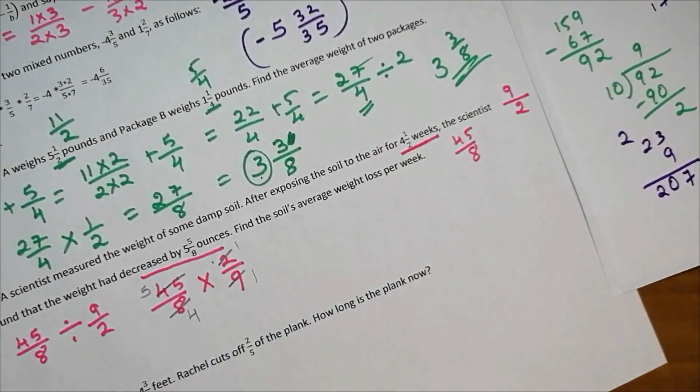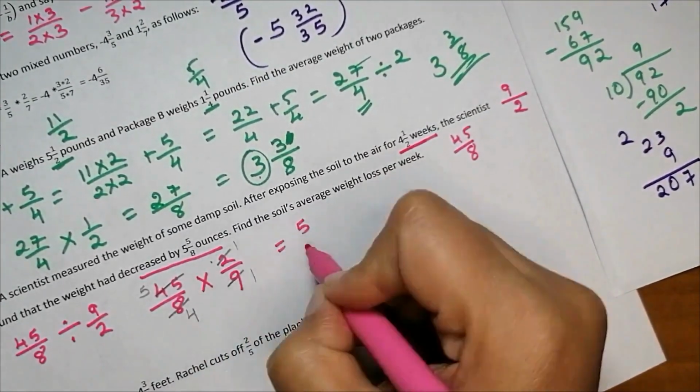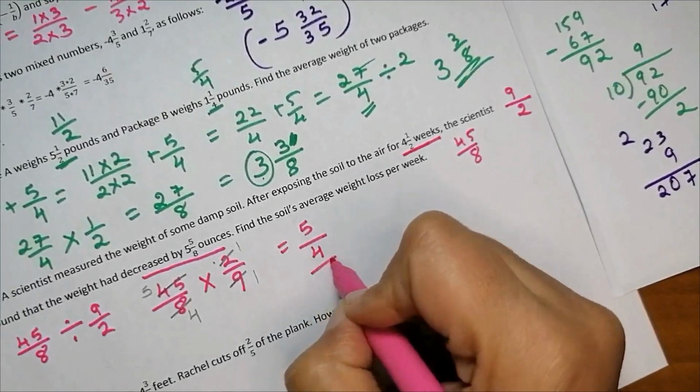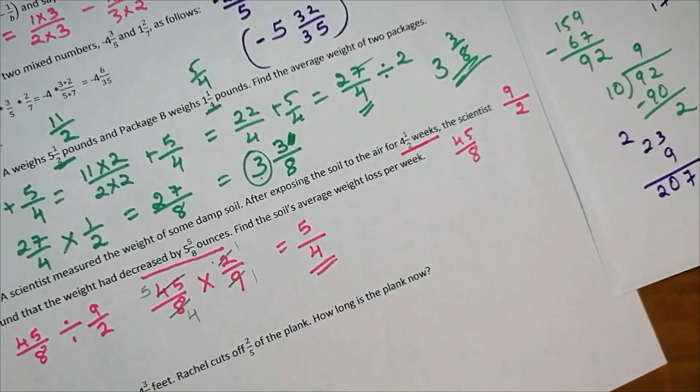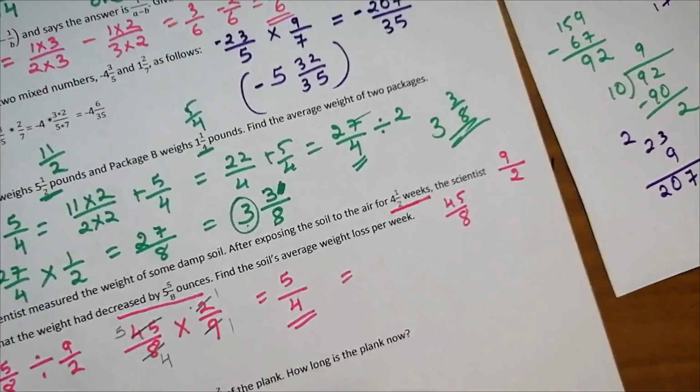Cancelling, we get 5 times 1 is 5, 4 times 1 is 4. This is the answer. Again, this can be converted into mixed form.